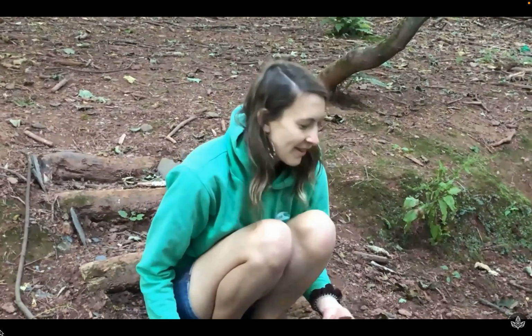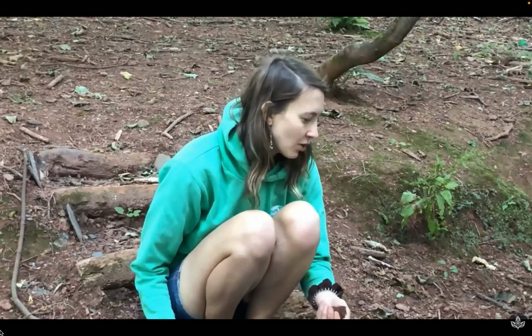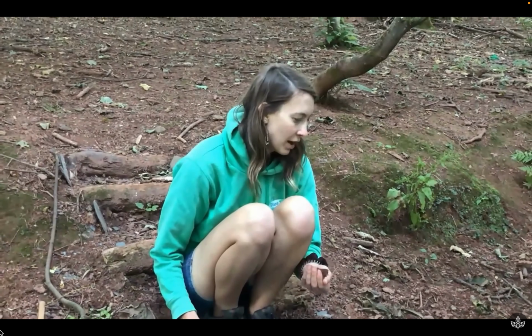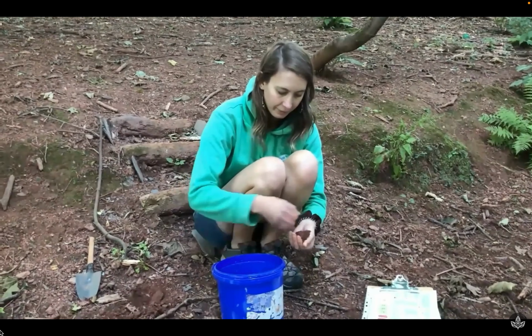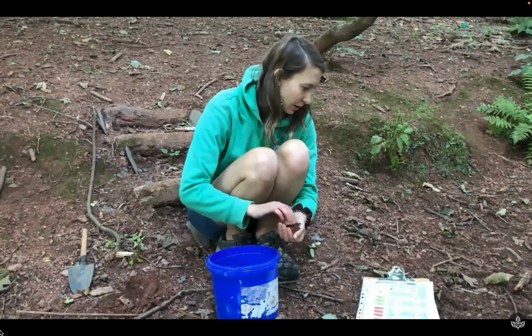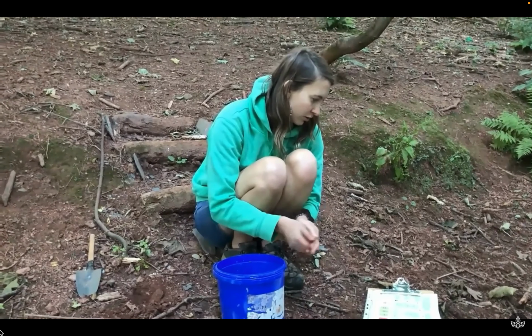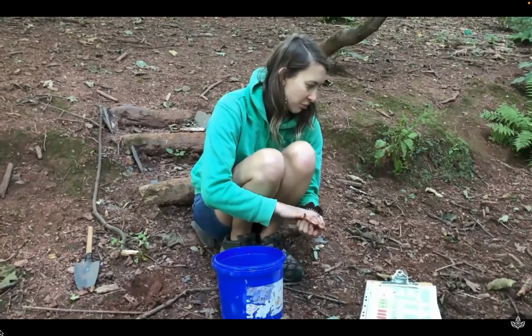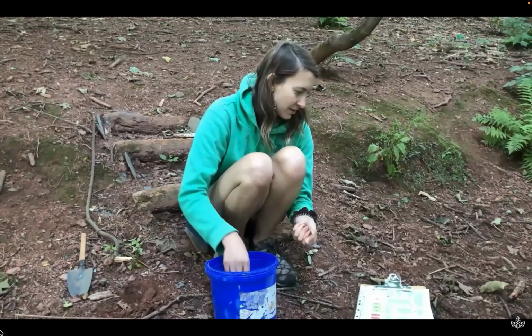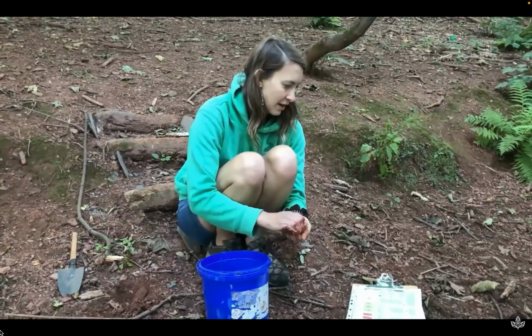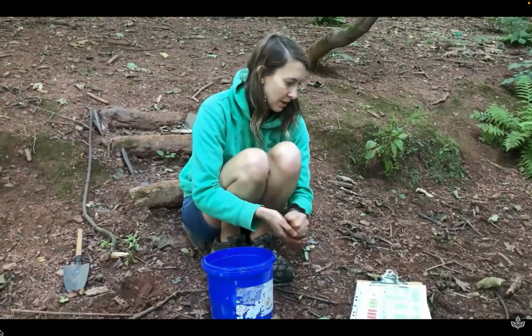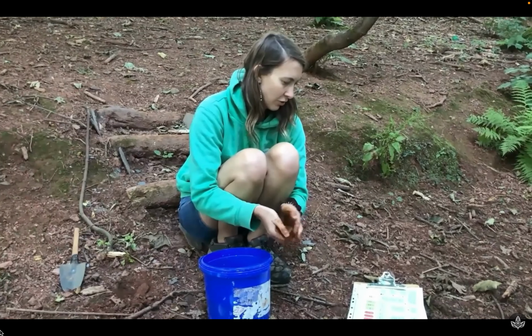Okay, so the first thing on the key says put some soil in the palm of your hand, add some drops of water, so I've got a bucket full of water here, and work the soil with your fingers to break down any lumps until the soil is evenly moist and feels like putty, and you have a ball about the size of a golf ball.